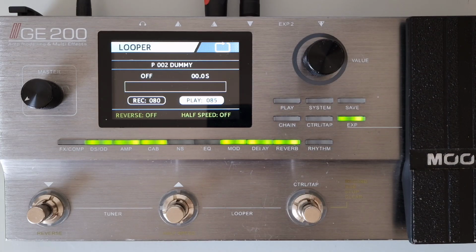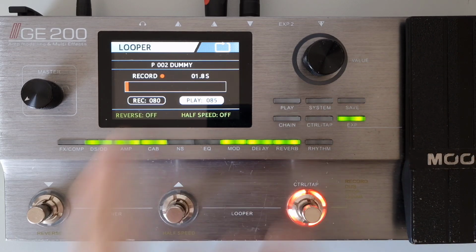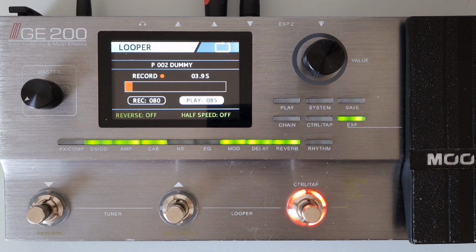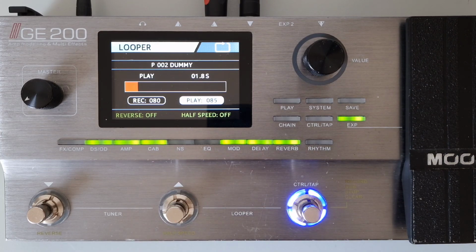How to record and play back a loop. Once on the looper screen, which is this screen here, press the control tap foot switch to start recording. Record comes up on the screen, and you will start recording your loop. When you're finished, press the control tap foot switch again to stop recording and automatically start playback. So now we're in playback mode.